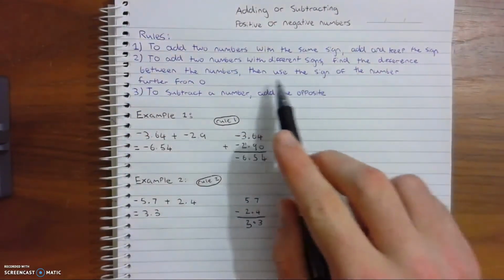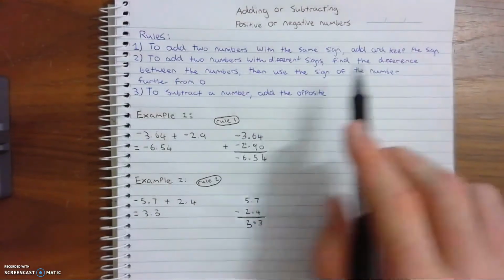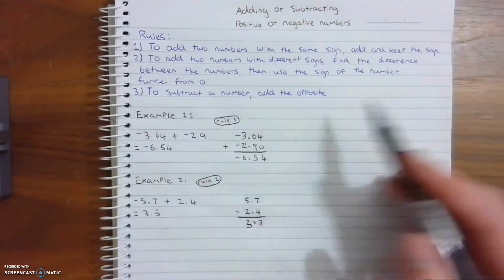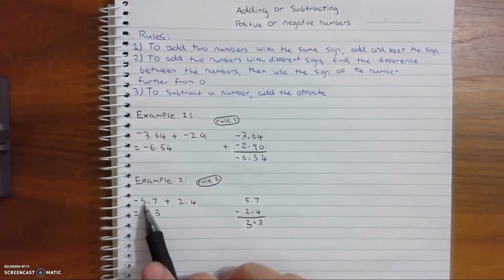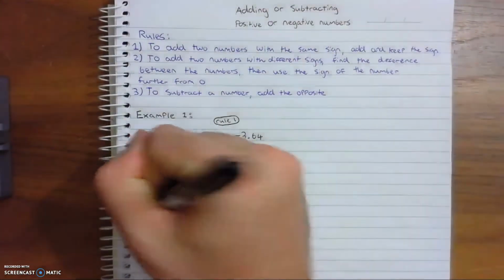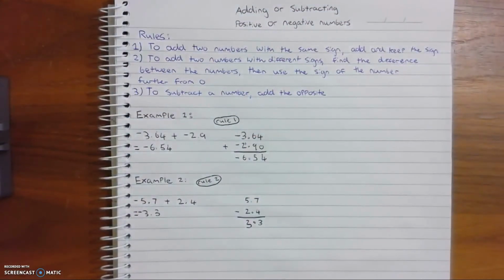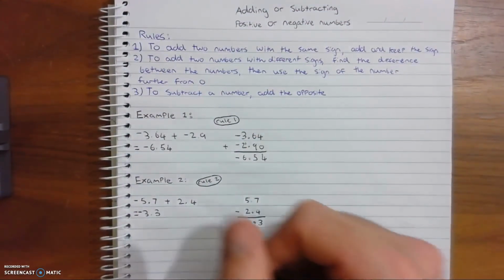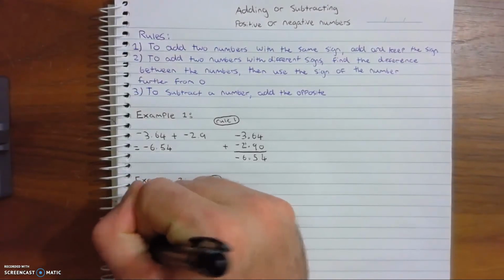And use the sign of the number furthest from 0. Negative 5.7 is further from 0 than positive 2.4, so that would be a negative. Alright, and moving on to example 3.